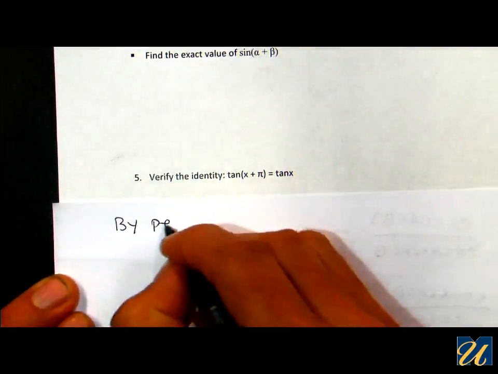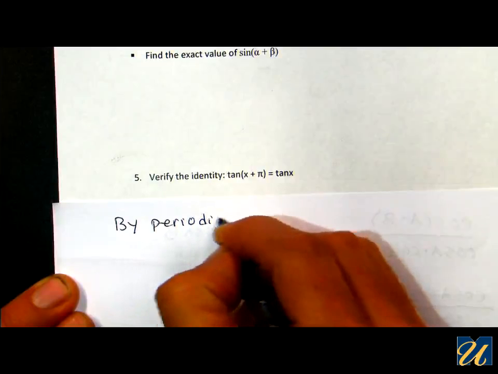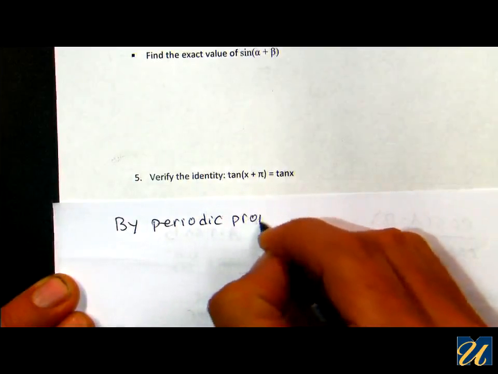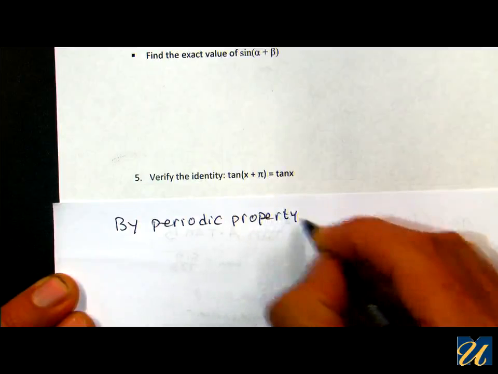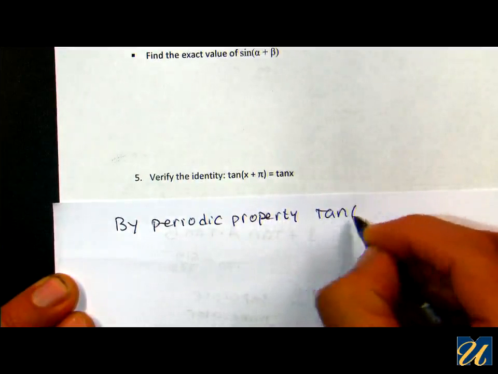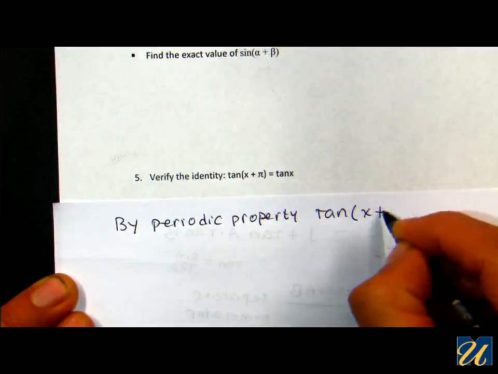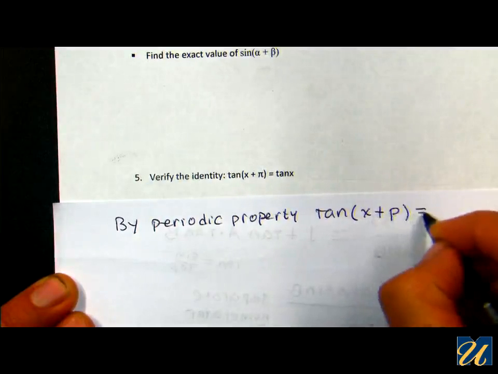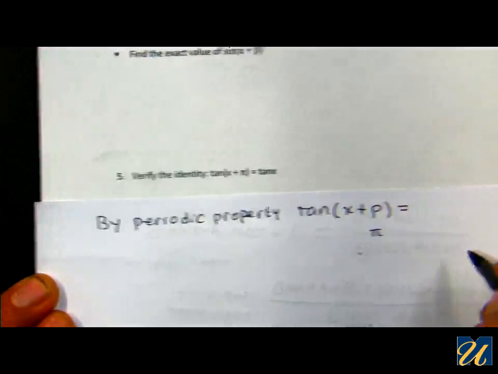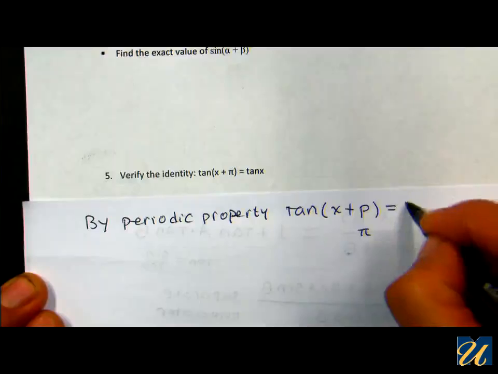So let's turn it like this. Verify the following identity. Okay. Now it doesn't say how. We could say simply by periodic property, directly, tangent of x plus the period, which happens to be pi for the tangent function, is equal to tangent of x.